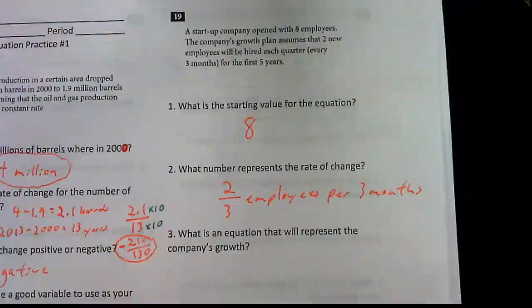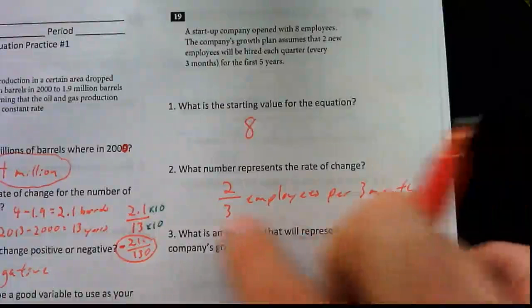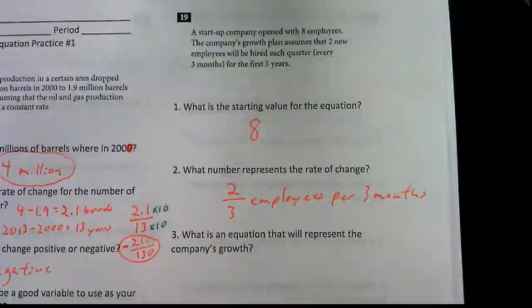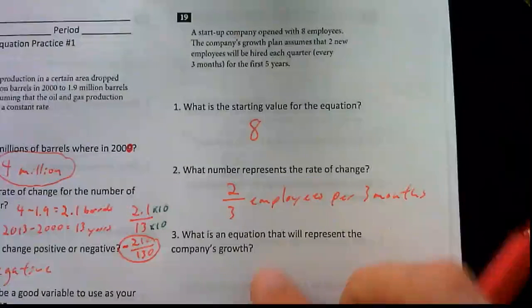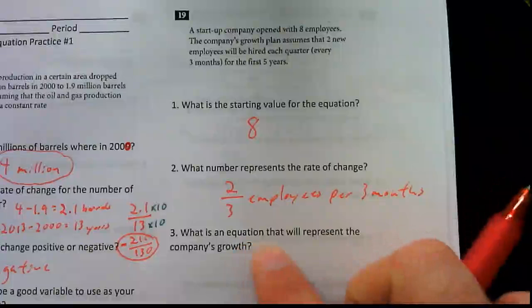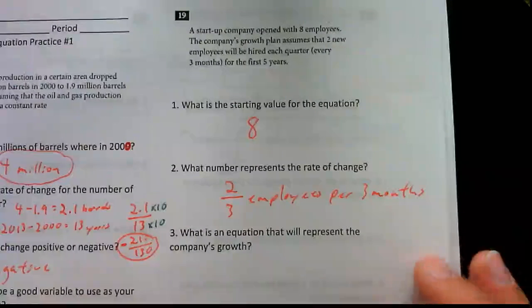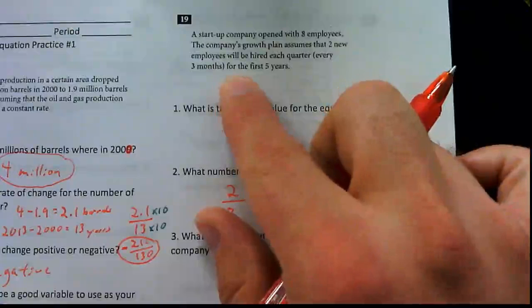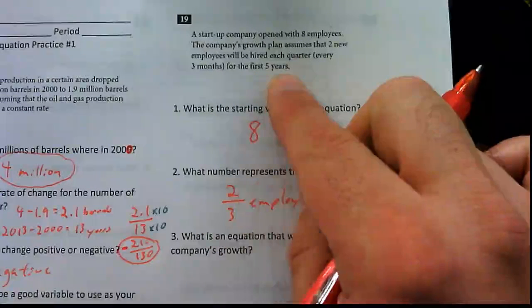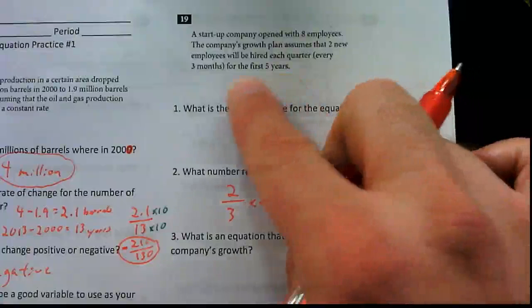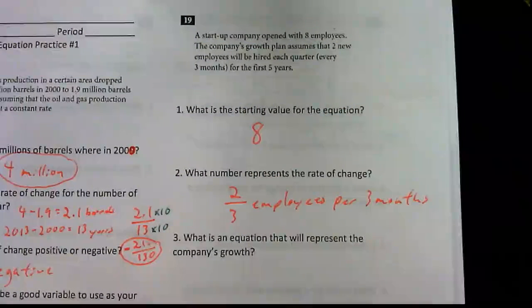So it's going to depend on the final question as to, are we talking about monthly? Are we talking about every quarter? Are we talking about yearly? So we need to wait and see in the final question at the end how they're going to want this represented. Now, what is an equation that will represent the company's growth? Again, this depends on how they want us to write an equation. Let's go back up to the information. So it says for the first 5 years, right? So it leads me to believe that we want an equation that might be yearly.